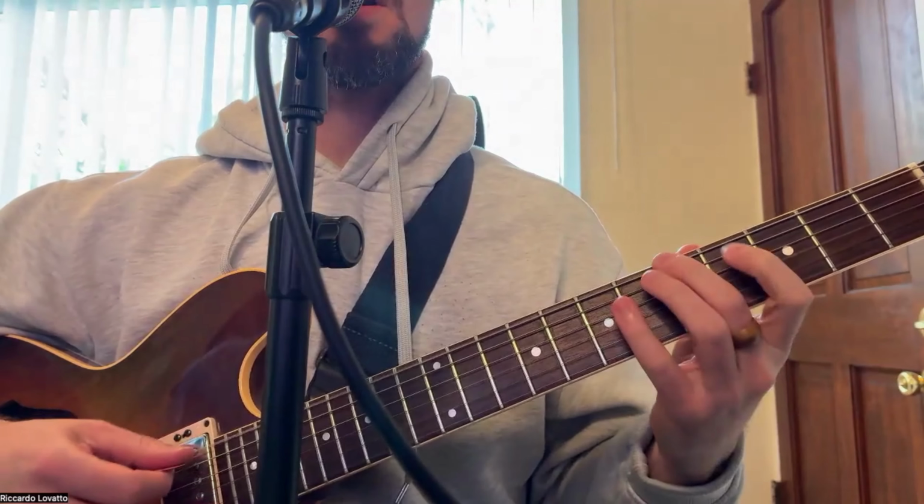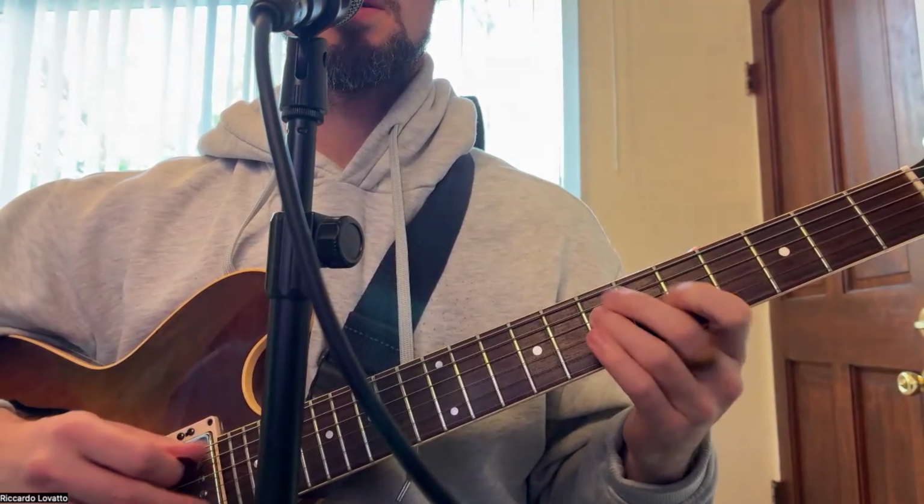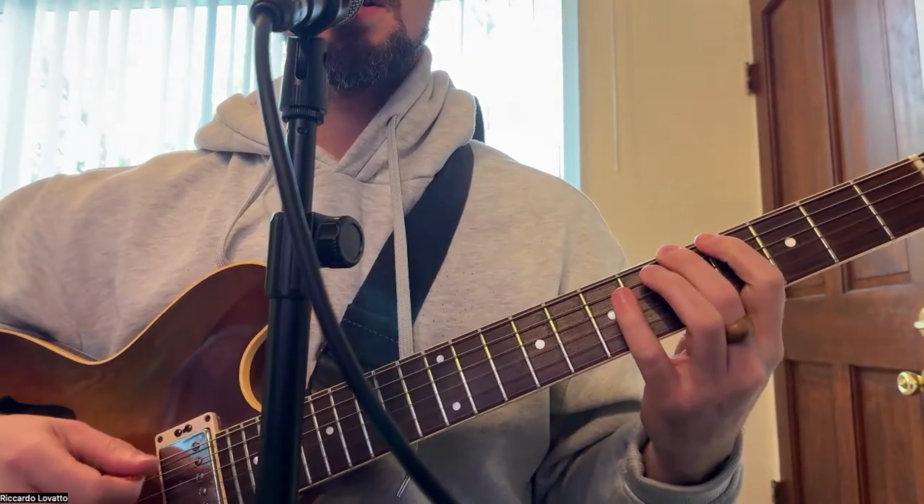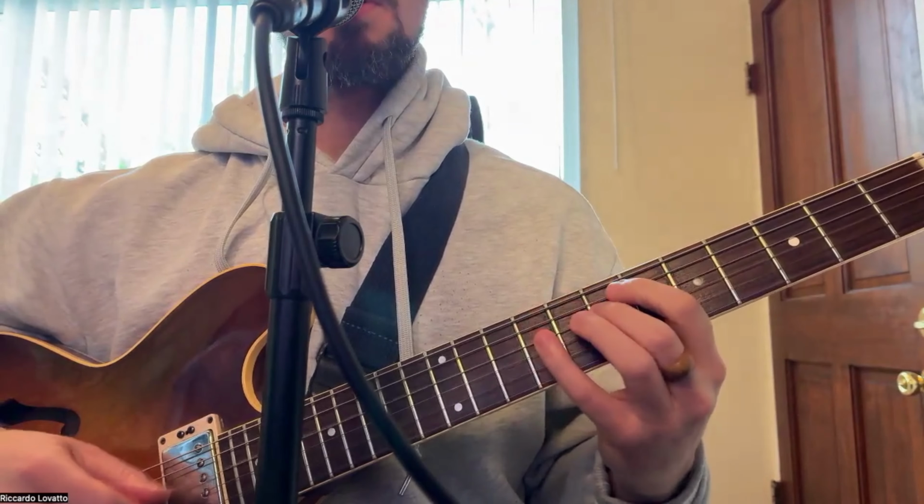here you have a centered form and the octave right here. Same thing with the center form. When you get to here, this is just another A, so one octave and root up here. Same with the centered form.